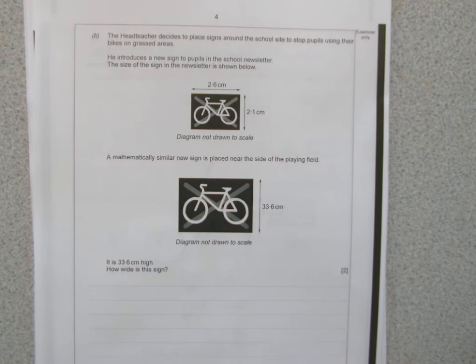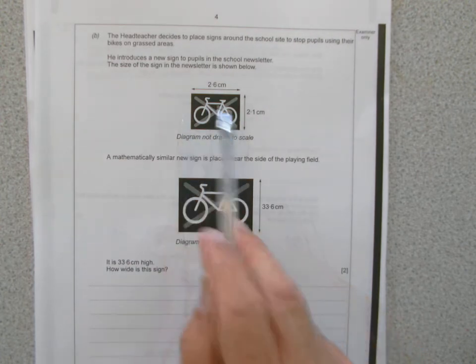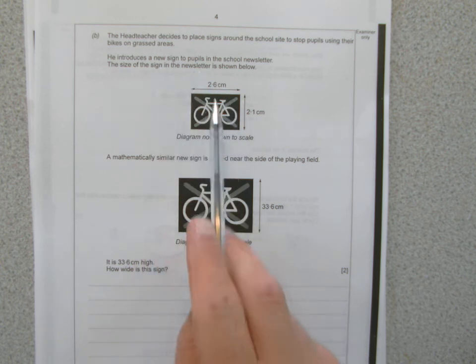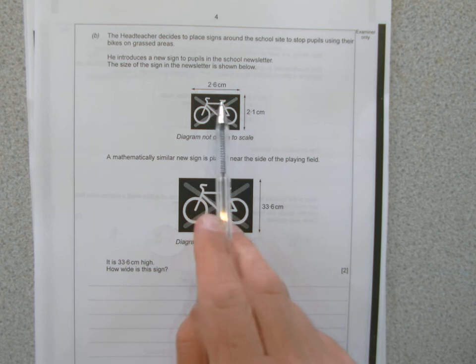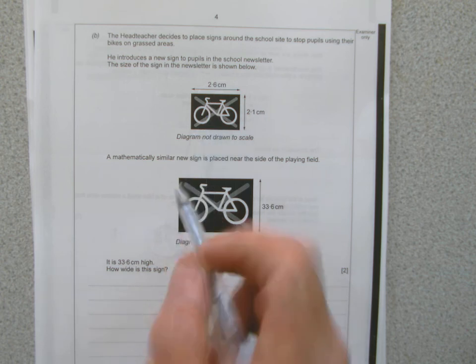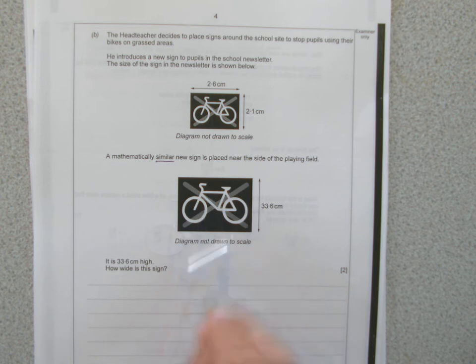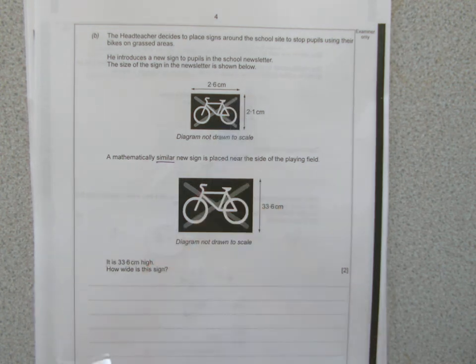Right, with part B, it says the head teacher decides to place signs around the school site to stop pupils using their bikes on the grassed areas. So here the sign has been put in the newsletter, if you read this. This is the size of it in the newsletter, but it says that a similar new sign is the actual sign and is placed, and it's of this size, but it's similar in shape to the one that's put in the newsletter.